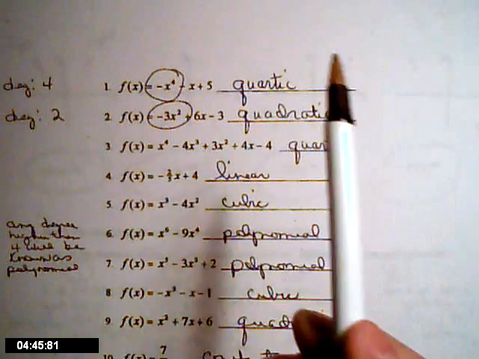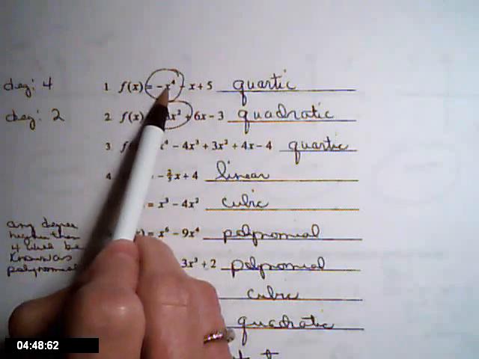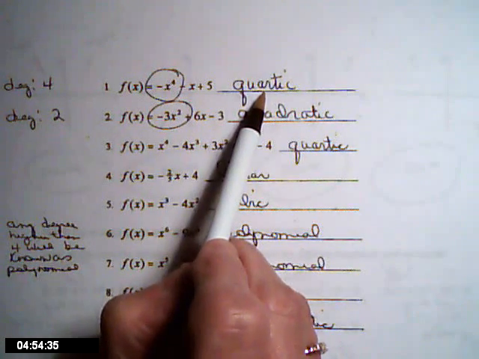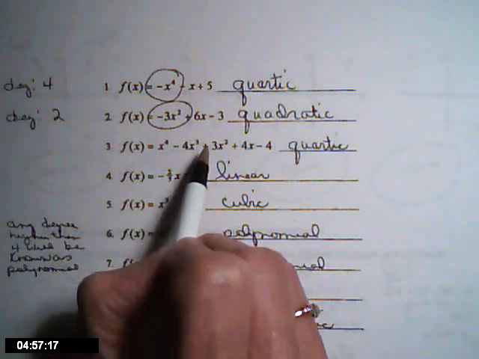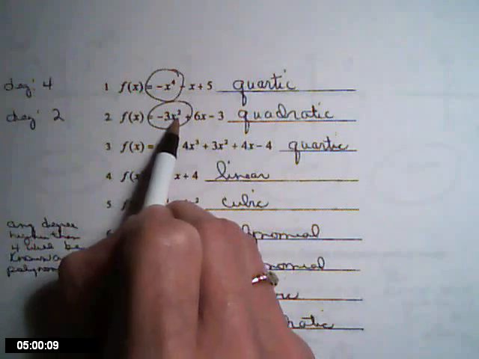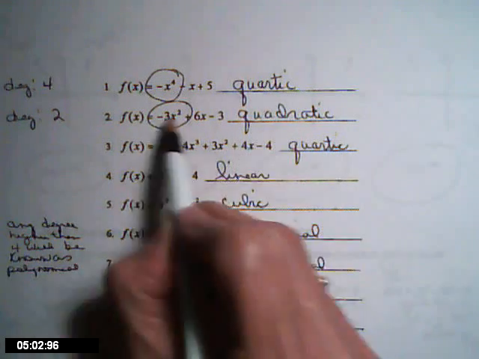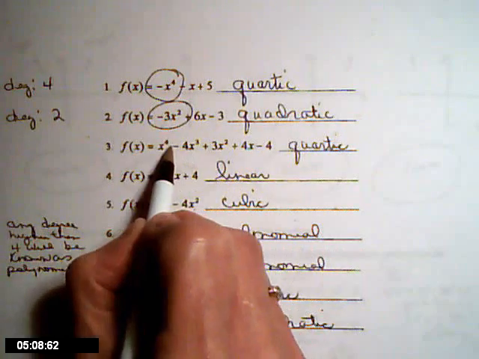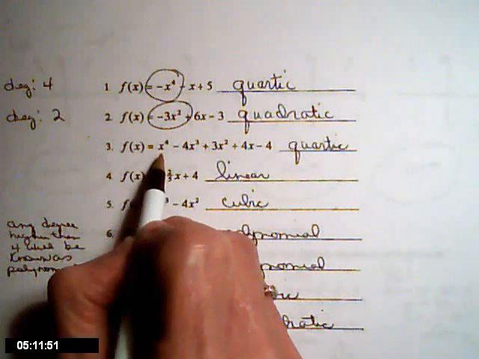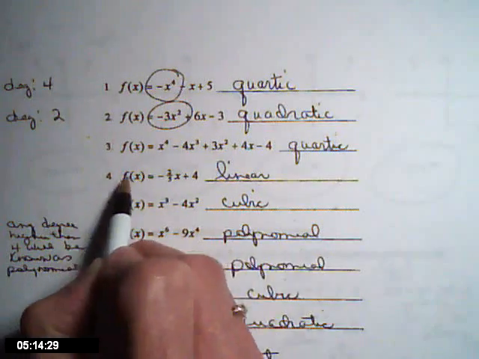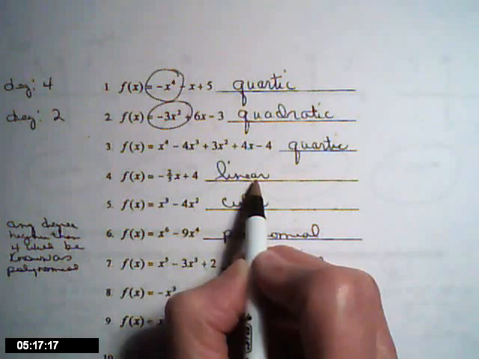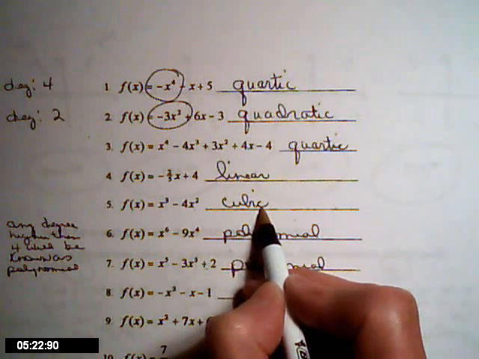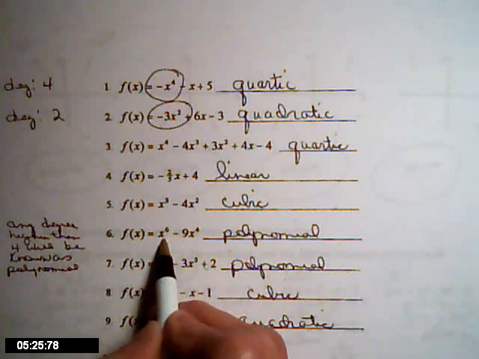All right, number 1, I look for the highest term, and it's negative x to the 4th. Degree 4 tells me it's quartic. Don't get that confused with quadratic. Number 2, the leading term is negative 3x squared. The square, degree 2, tells me that's quadratic. Number 3, the leading term, the highest term, is x to the 4th degree, that's quartic. Number 4, I have an x term, x to the 1st, that's linear. Number 5, x cubed, 3rd degree, cubic. Number 6, x to the 6th.